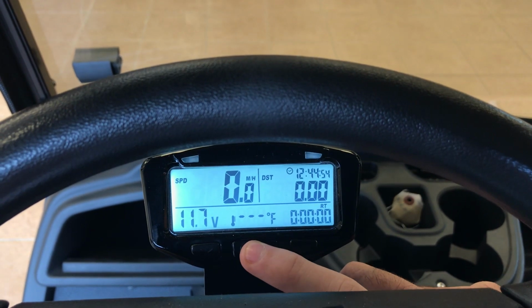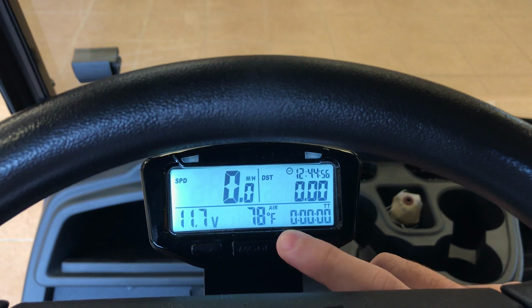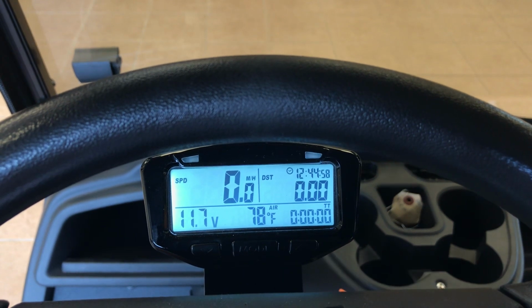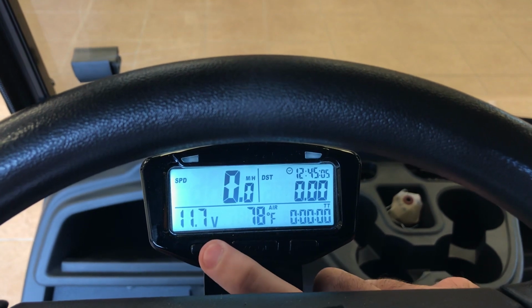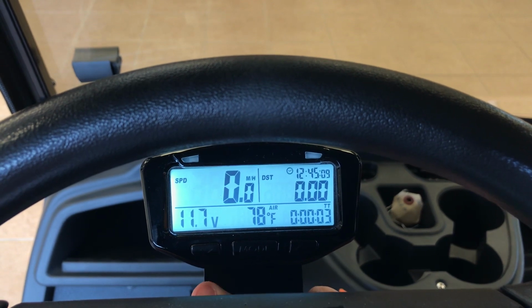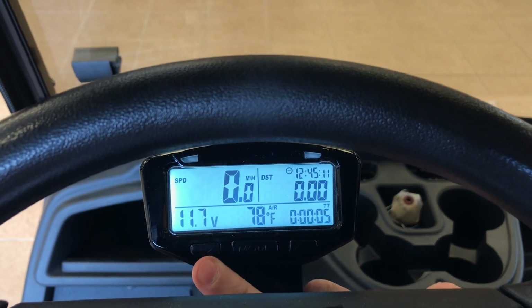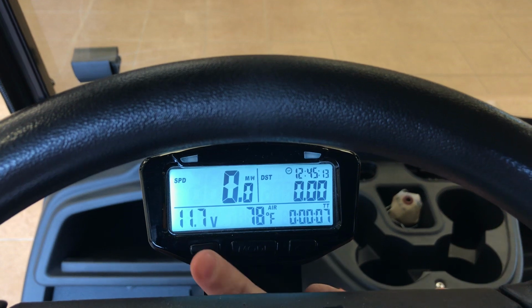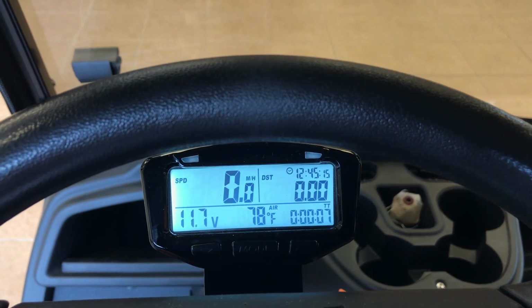Pressing mode will go to screen 2, and these bottom two options change. Now you have the air temperature and TT, which stands for trip time. This is a stopwatch. If you hit the left button, it will start to count, and also the clock icon in the top right will start to blink. Pressing the left button again will pause the trip time.